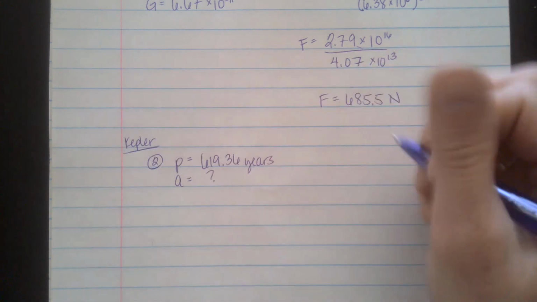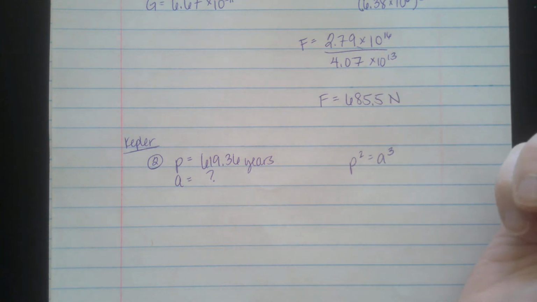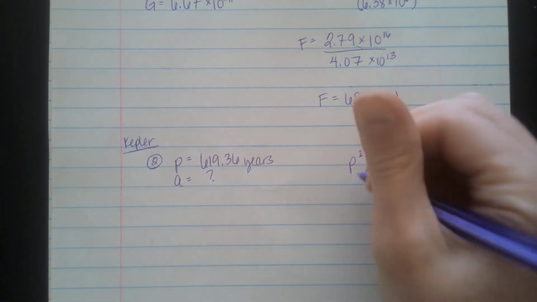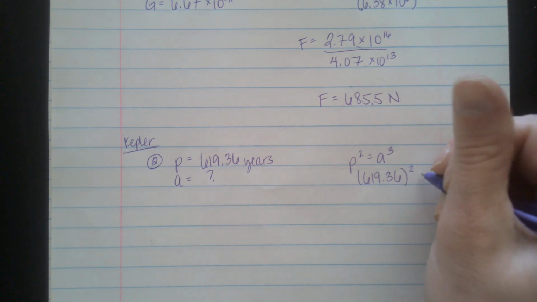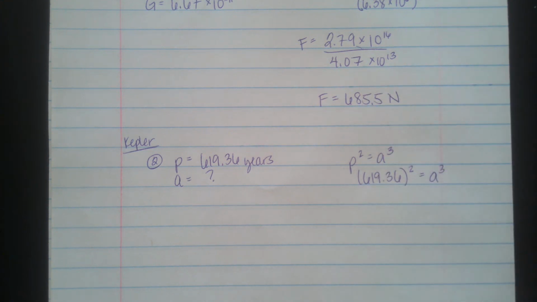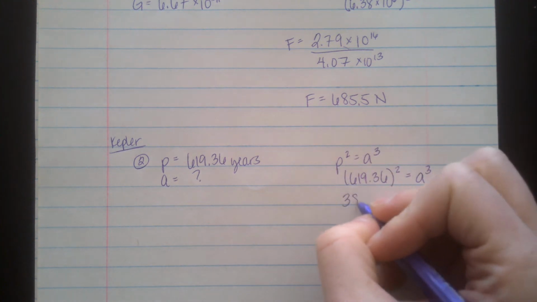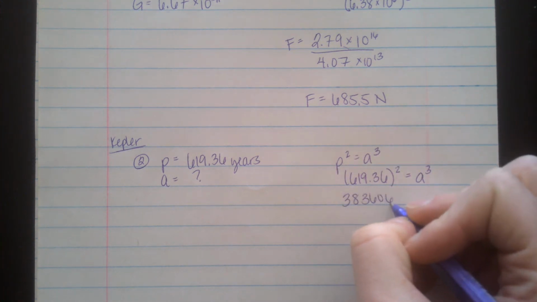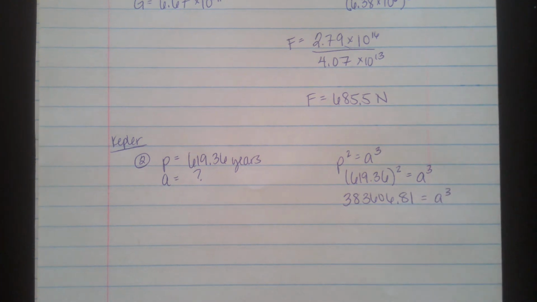The equation for Kepler's third law is P squared equals A cubed. So let's plug in our values here. P is 619.36. I'm going to have to square that, and that's going to be equal to A cubed. So 619.36 squared is 383,606.81.